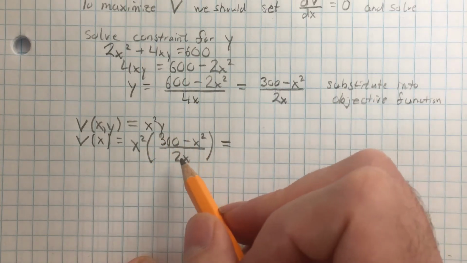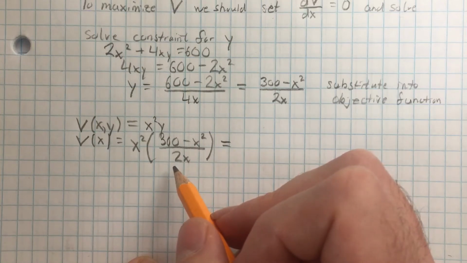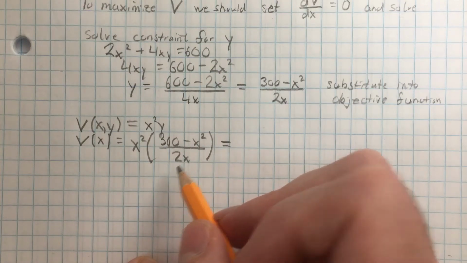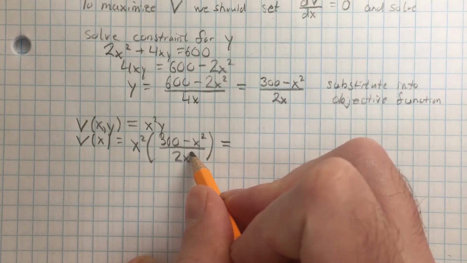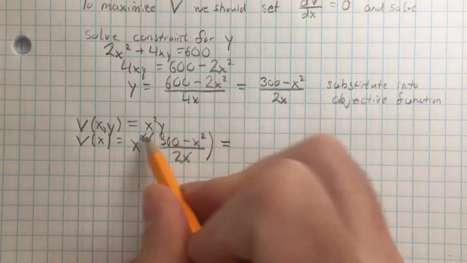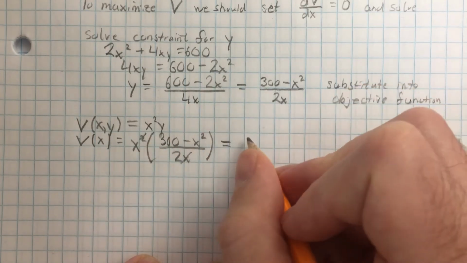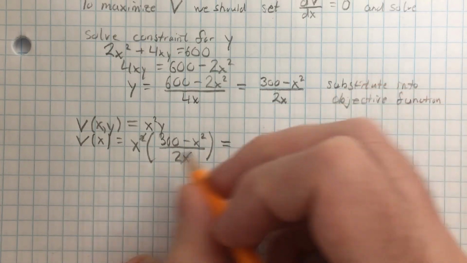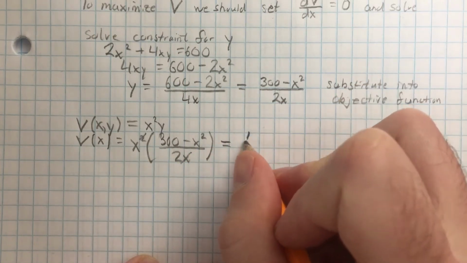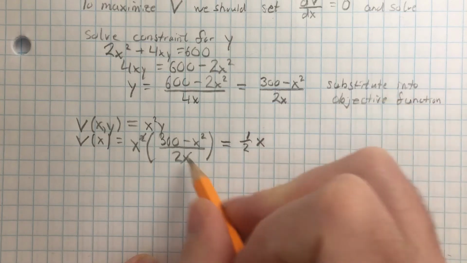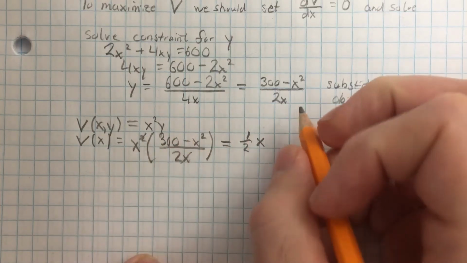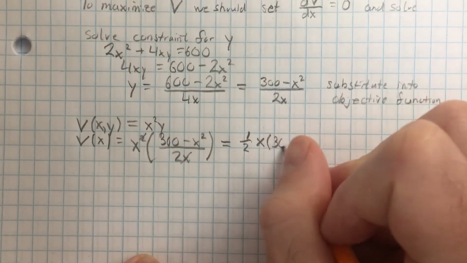And this is good because now we can apply our regular derivative process to it, which has been single variable throughout the entire course. So we'll cancel this x here with one of these out here, and we'll end up with, I'm going to pull this 2 out as well to the outside. It'll be 1/2 on the outside, x times (300 minus x squared).